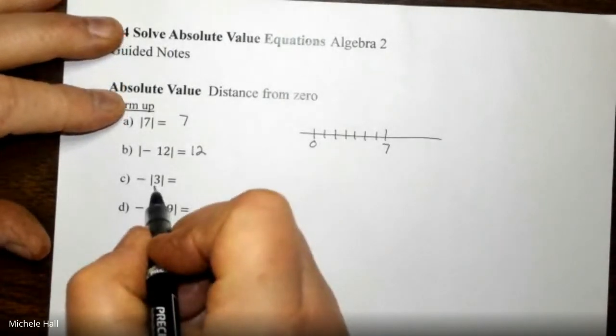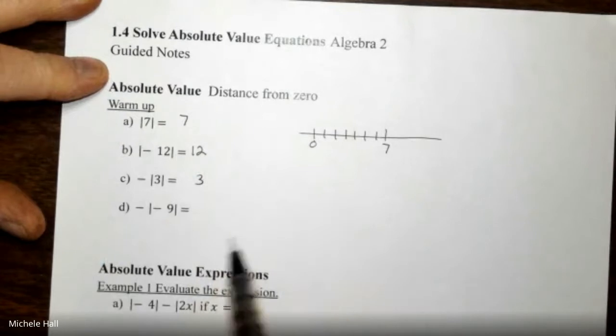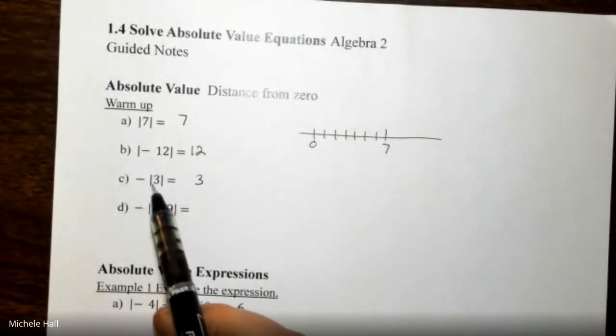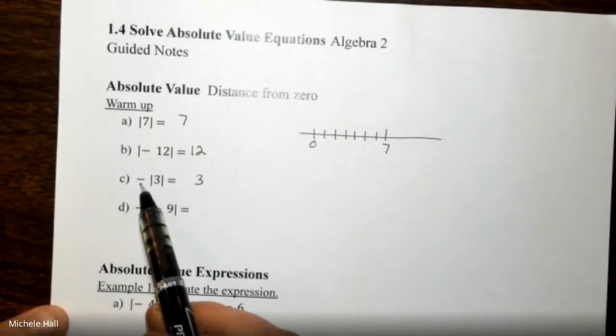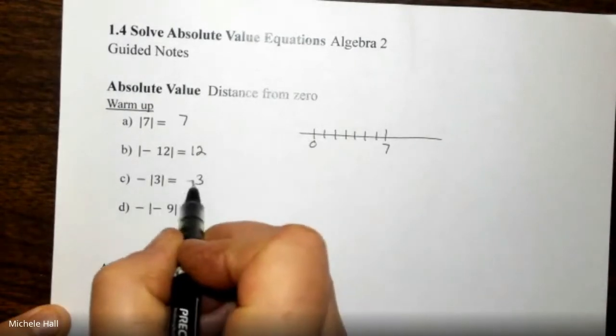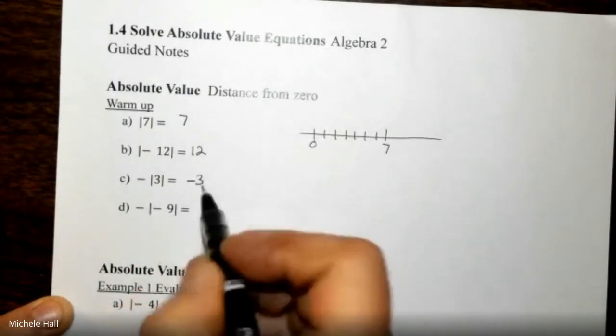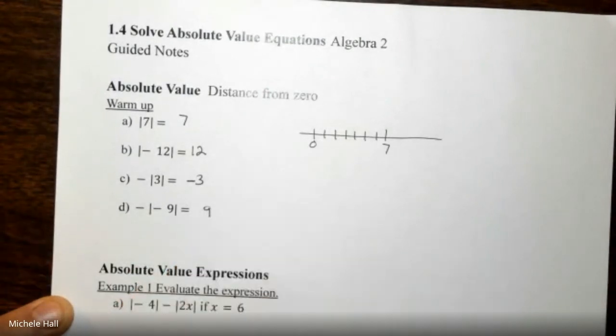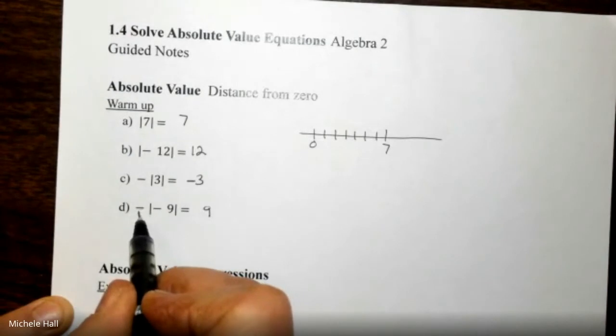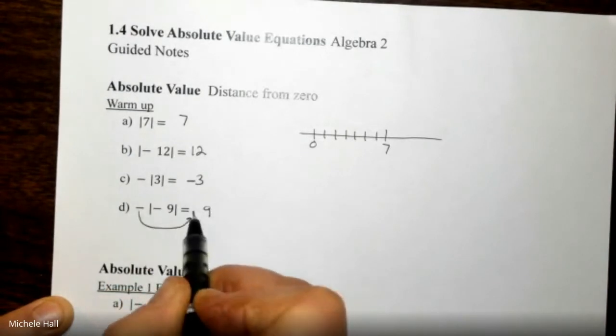The absolute value of 3 is 3, but because I have a negative sign out front being multiplied to the absolute value, I need to take that negative sign and multiply it to my answer. The absolute value of negative 9 is 9, and I still have that negative out front that I need to put in front of my answer.